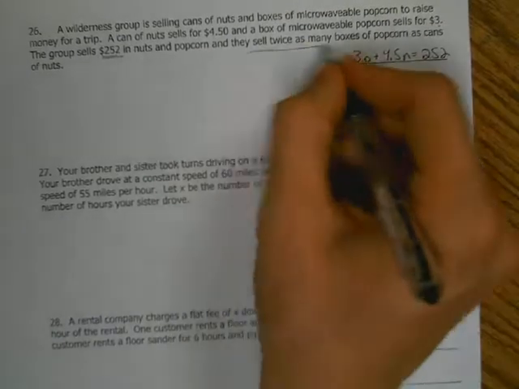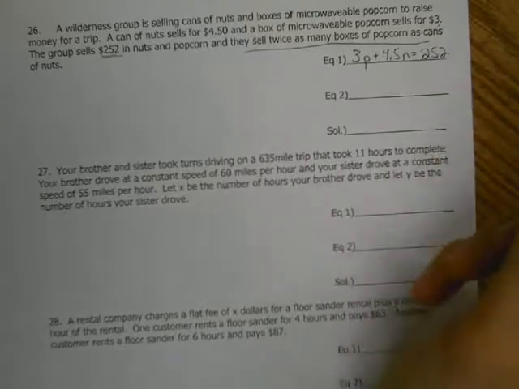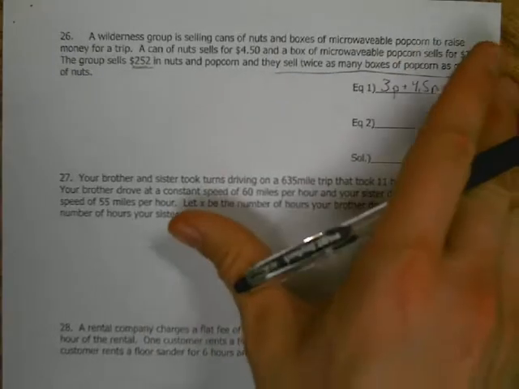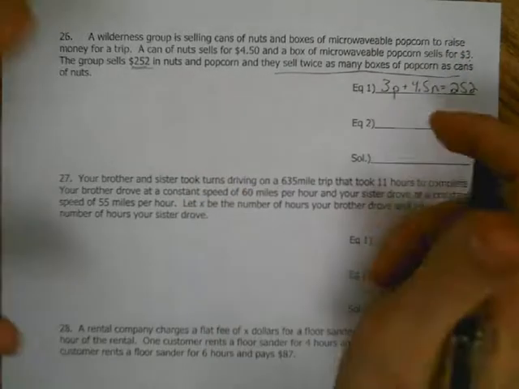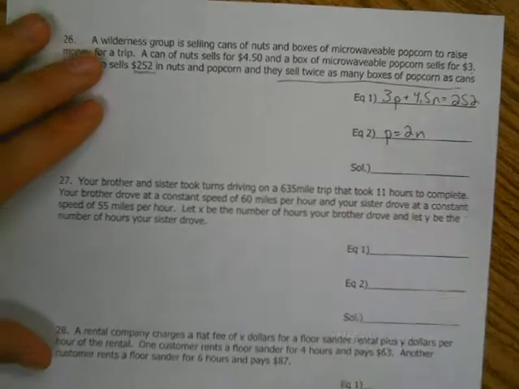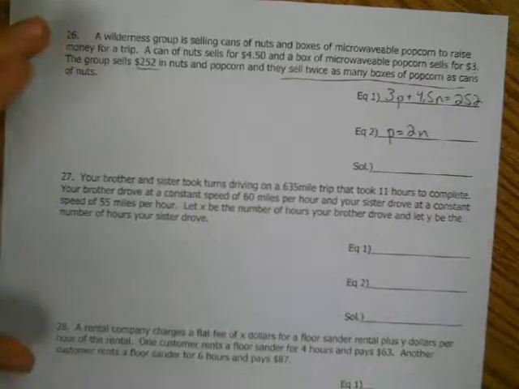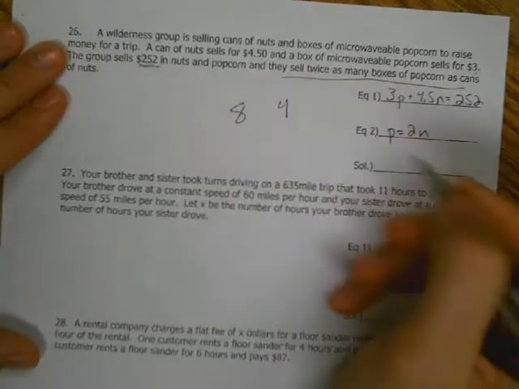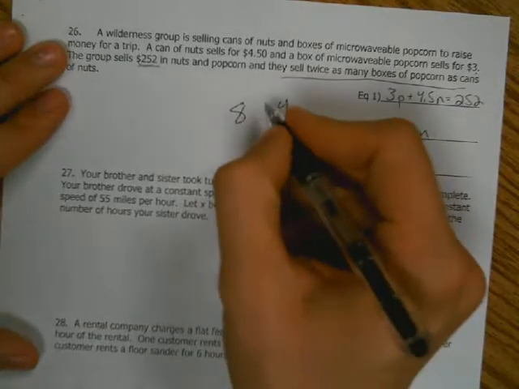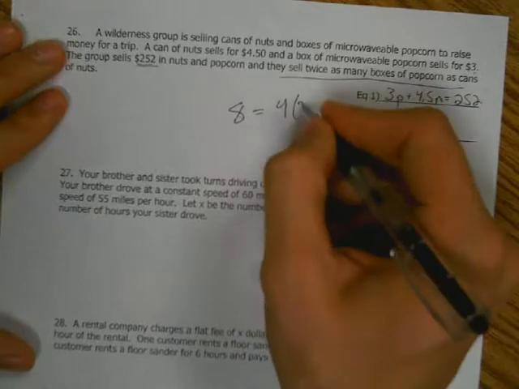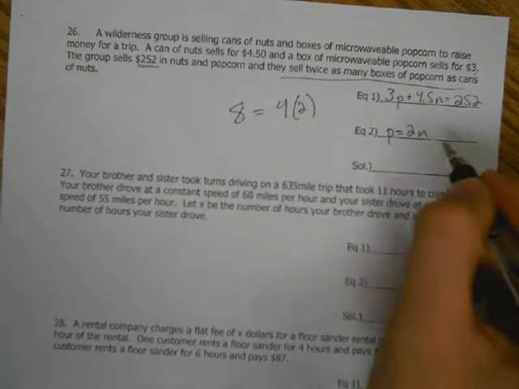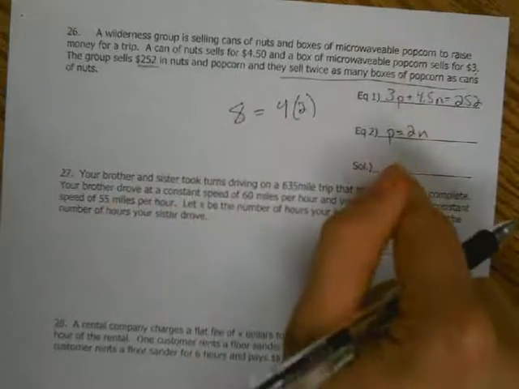Now, we sold twice as many boxes of popcorn as cans of nuts. This means we sold more popcorn, and this is a mistake I see a lot of Algebra 1 students make. We sold more popcorn, so when you write this equation out, popcorn should show as larger than the number of nuts you sold. Example, 8 is larger than 4. We have twice as many popcorns as cans. But in order to throw an equal sign in there, you've got to increase the smaller number. So we have to increase the smaller number, which is the nuts, in order for this equation to work out.